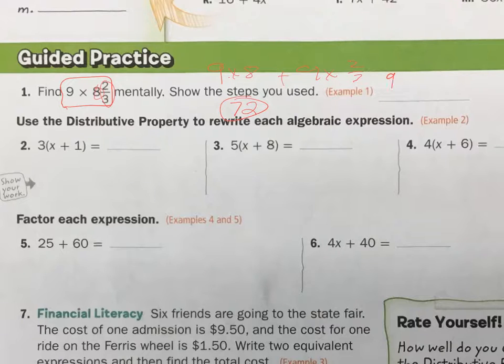And I got to add it to 9 times 2/3. So if I do 9 times 2/3, I make that 9 into a 9 over 1. Then it's 18 over 3. 18 divided by 3 is going to be 6. So 2/3 of 9 is 6. Alright, so it's 72 plus 6, which the answer is 78. So much easier than trying to go 9 times 8 and 2/3. You do 9 times this part and 9 times this part. It's distributed.